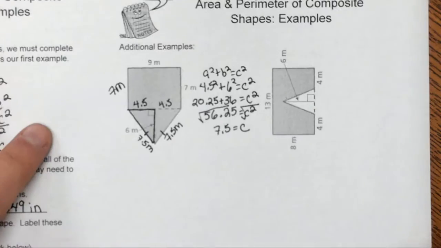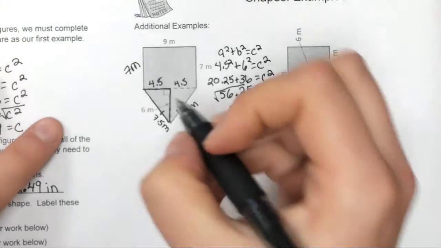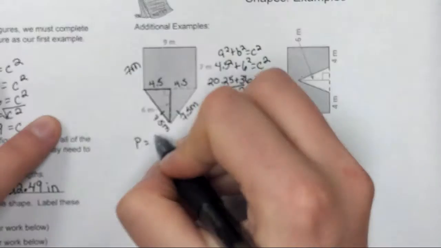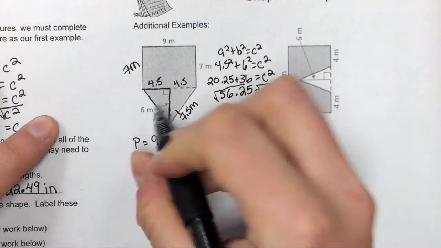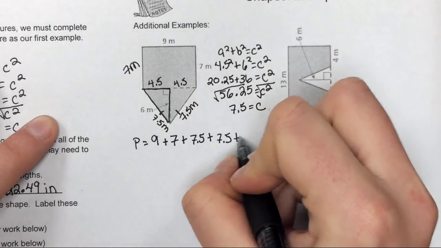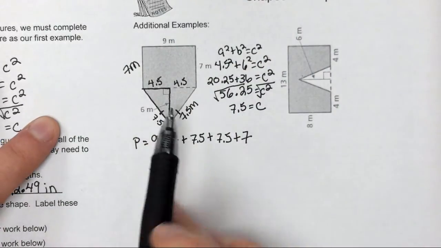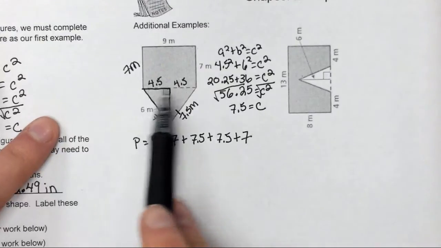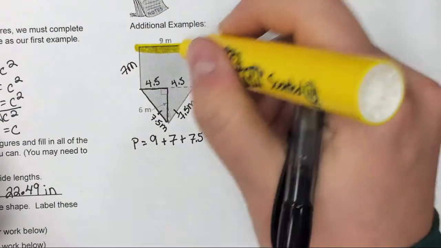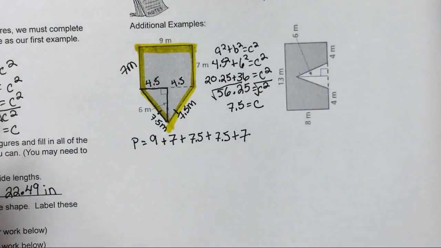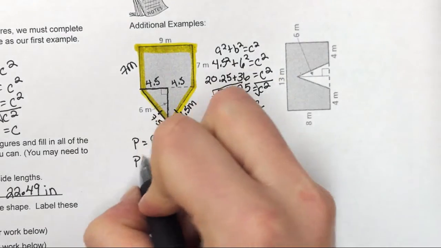So now I can go ahead and find my perimeter by adding up all the side lengths. So I have 9 plus 7 plus 7.5 plus 7.5 plus 7. Notice you don't use any of the internal measurements, so we're not using the 4.5s or the 6 here. Perimeter, again, is just distance around the outside, so sometimes it might help to use a highlighter or some sort of color tool to help highlight that. All right, add all those numbers up, and you get a perimeter of 38 meters.